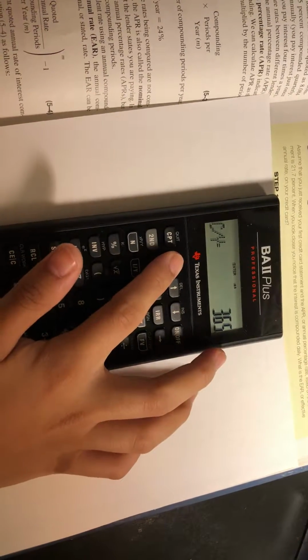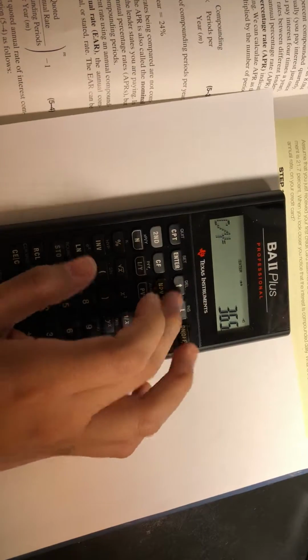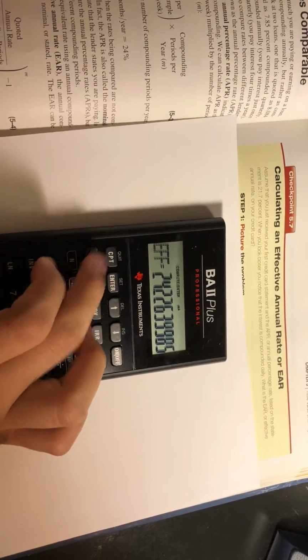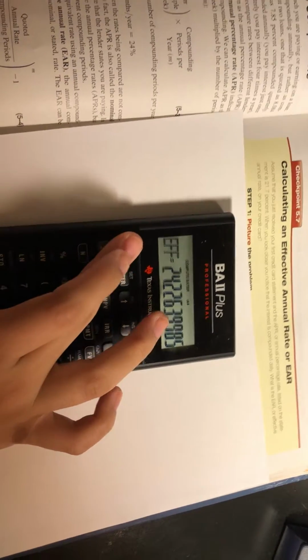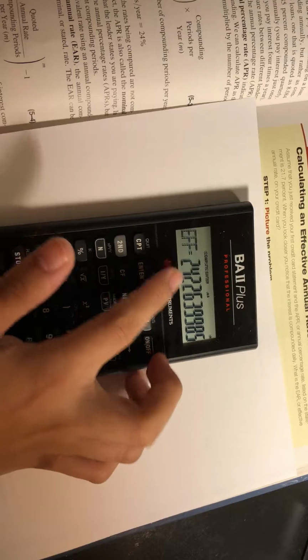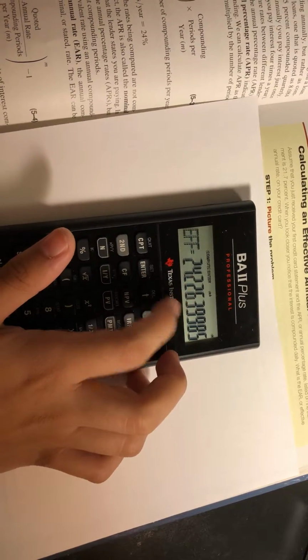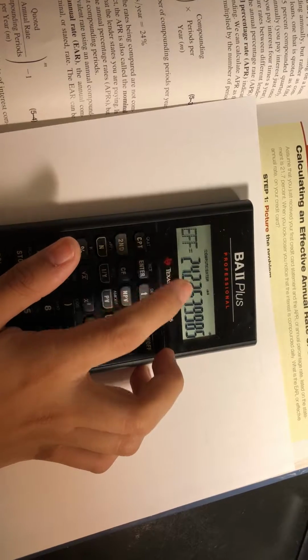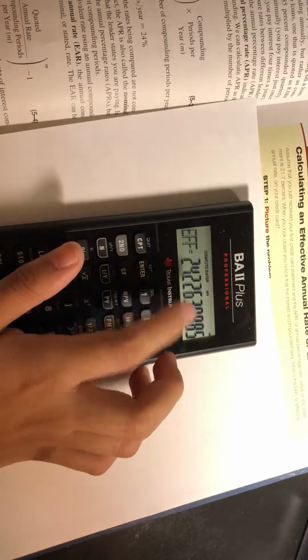Press enter. I'm going to press the arrow sign one more time, compute, and that is actually our final answer, which is 24.226. So that is actually the effective annual interest rate on my credit card.